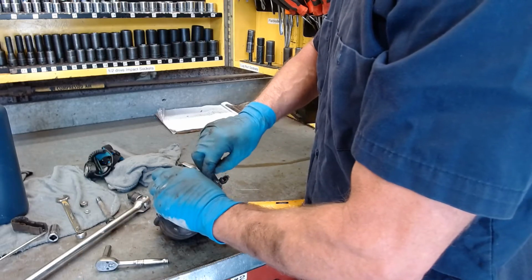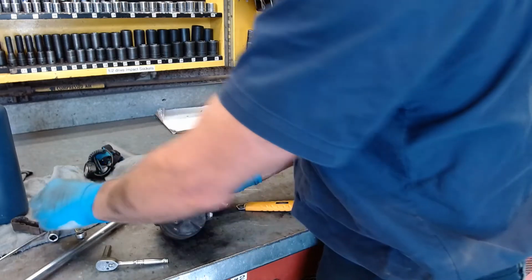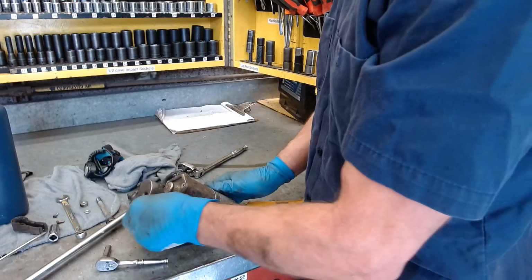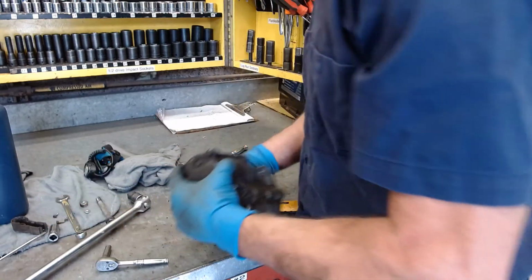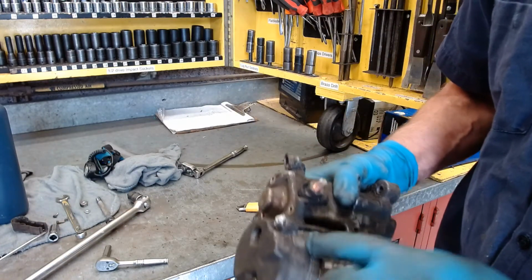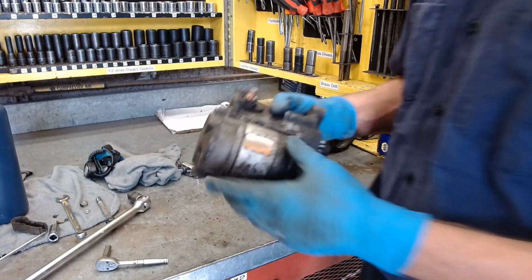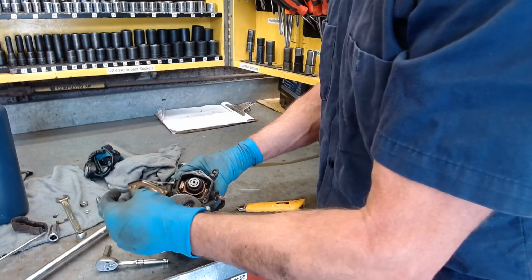I actually got a new starter just in case, but I probably wouldn't have needed it had I not dropped that. Now that I dropped that, I probably will need that. Unless, of course, I can find another one of these covers around in the shop, which I might have. So we'll take a look. Okay, so there comes the cover off.